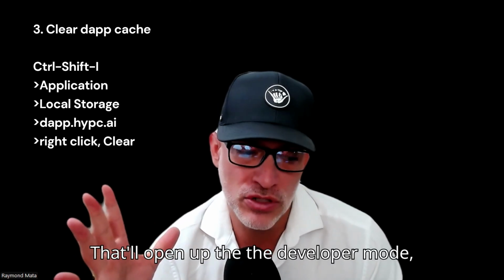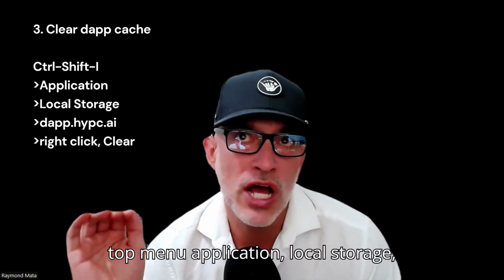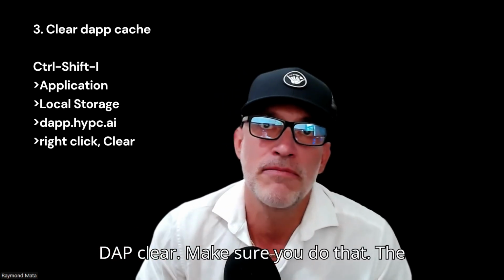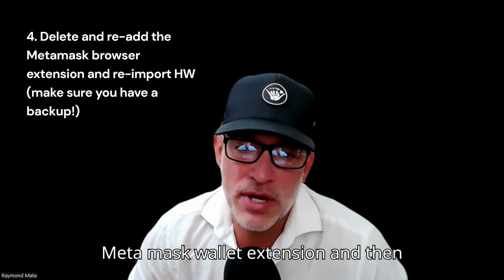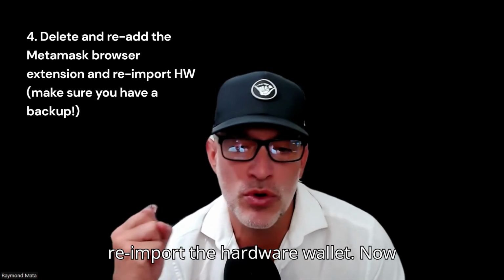That'll open up the developer mode, top menu, application, local storage, dApp, clear. Make sure you do that. The fourth thing is to delete and re-add the MetaMask wallet extension and then re-import the hardware wallet.